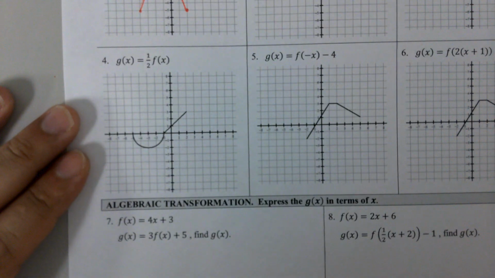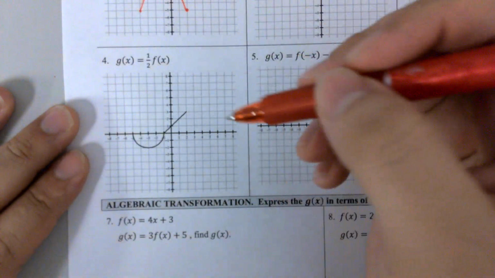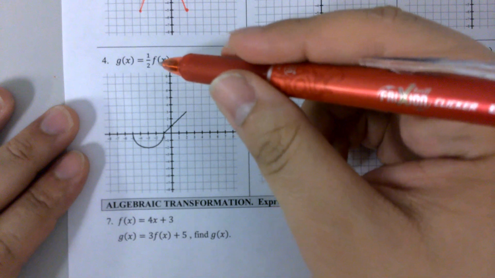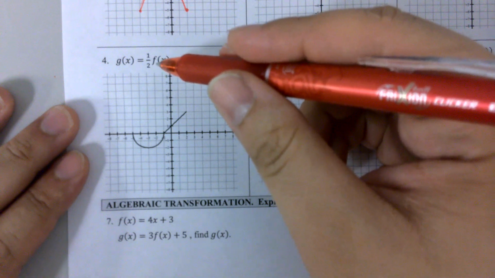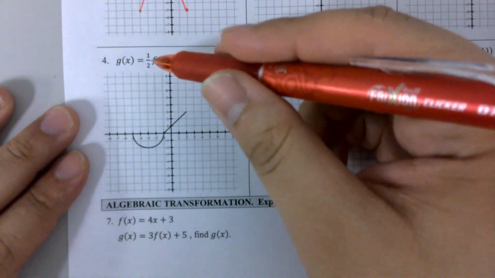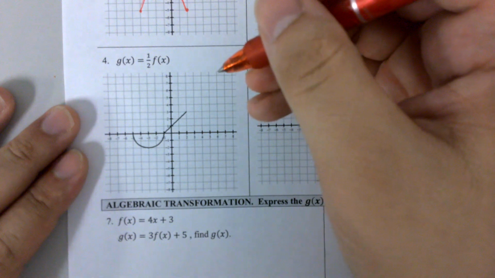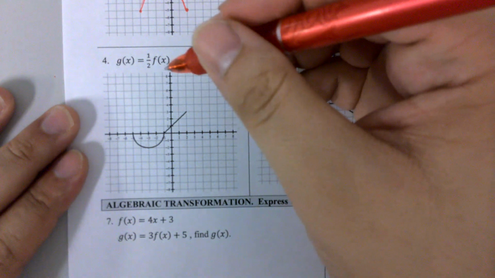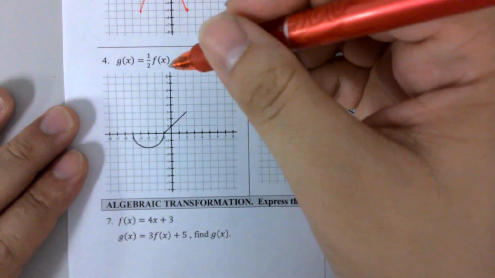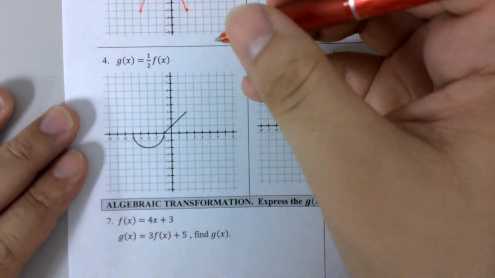What about number 4? We have 1/2 f of x. Well, since this number is out in front, this is going to correspond to a vertical dilation. And remember, a vertical dilation is just the absolute value of whatever this number is, which is still 1/2. And so, a vertical dilation by 1/2 means that we're going to multiply all of the y-coordinates by 1/2.